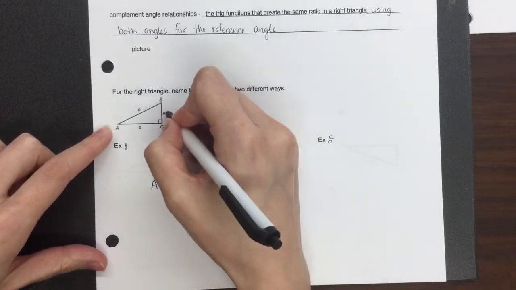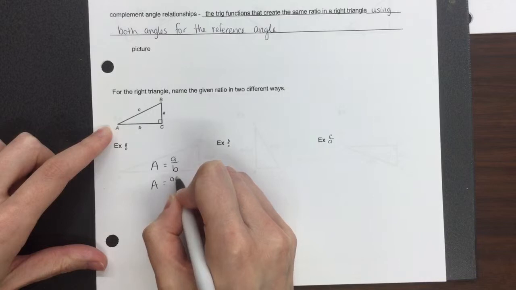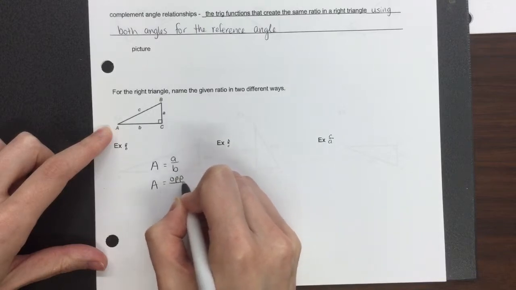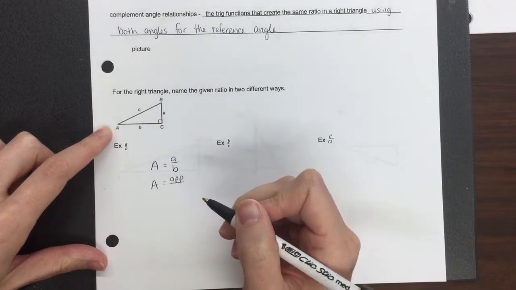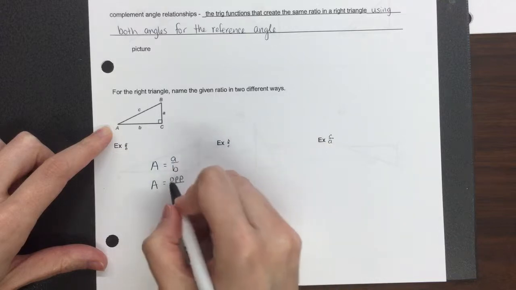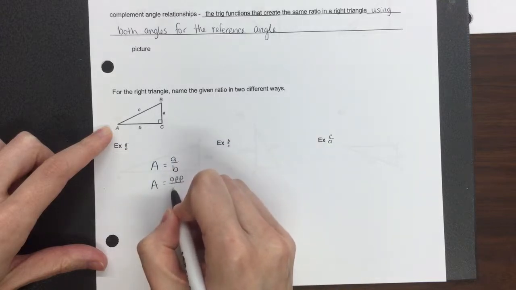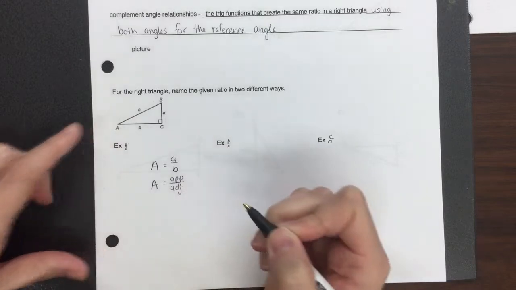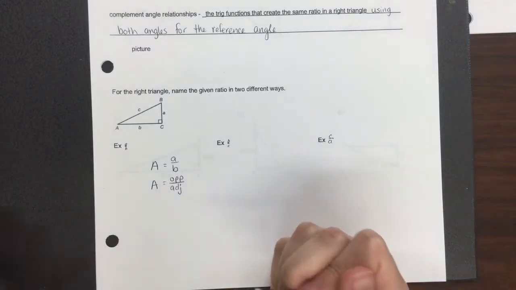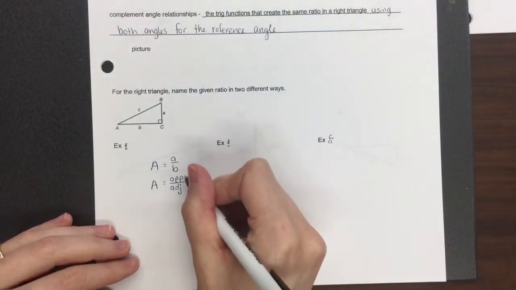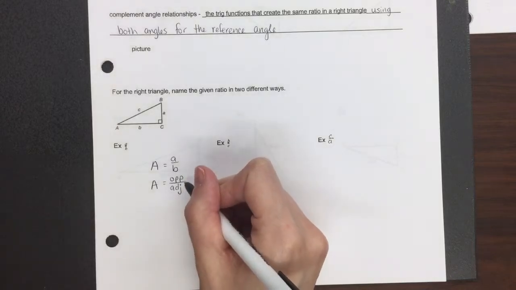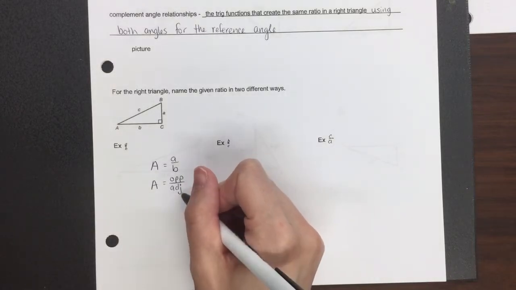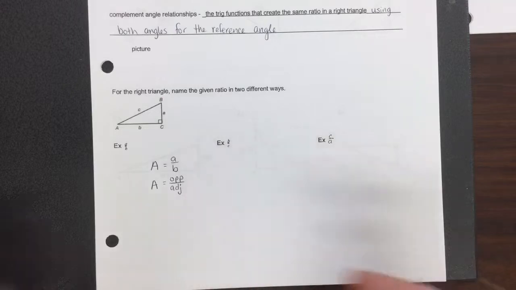If we're looking at A as our reference angle, A is going to be the opposite over B, which is going to be our adjacent. So we want to think of which trig function uses opposite over adjacent with the reference angle of A.